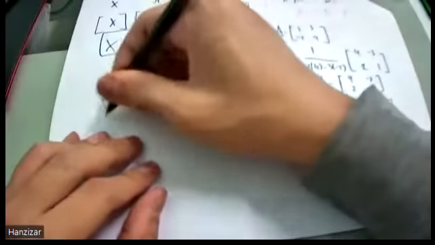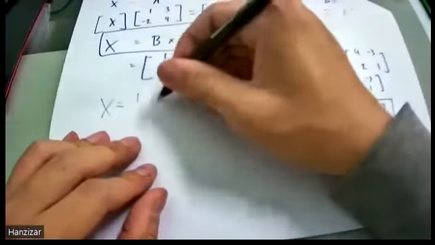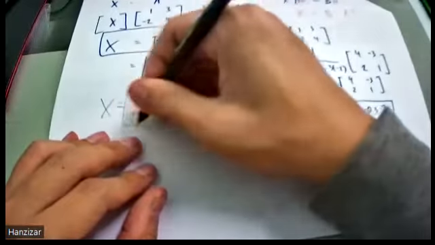What can you conclude from this? This is the identity, 1, 0, 0, 1.